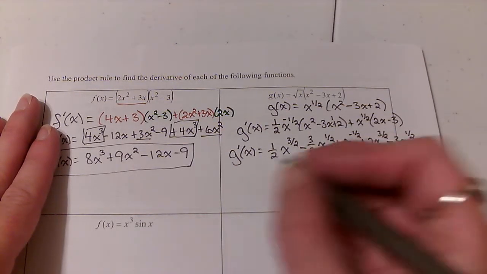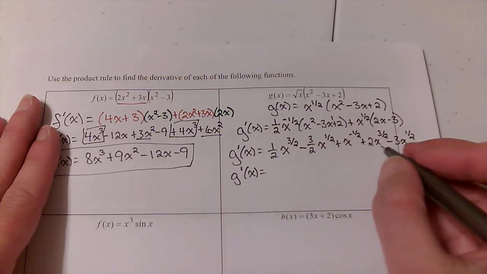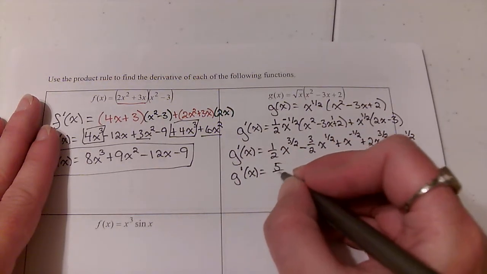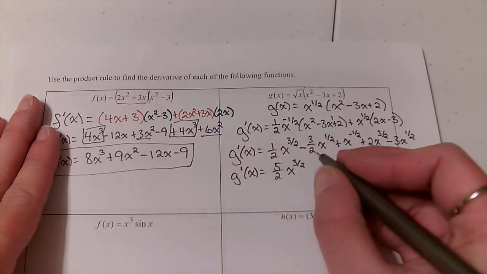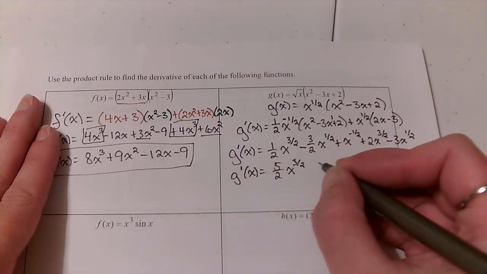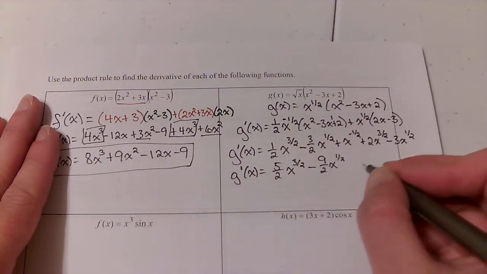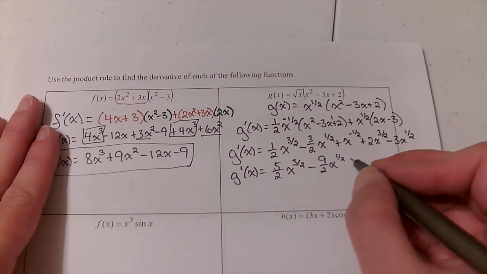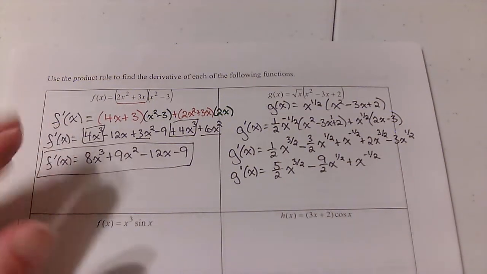Combine like terms, and I've got 5 halves x to the 3 halves, and then that'd be 6 halves, so minus 9 halves x to the 1/2. And then this is the only one with that exponent. And personally, I'd be fine with that answer.